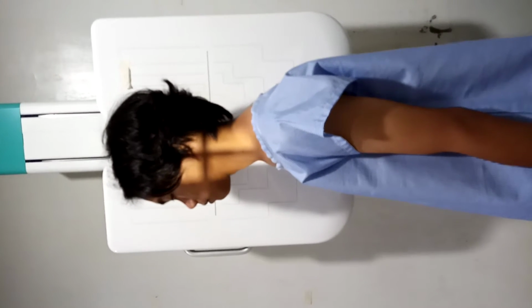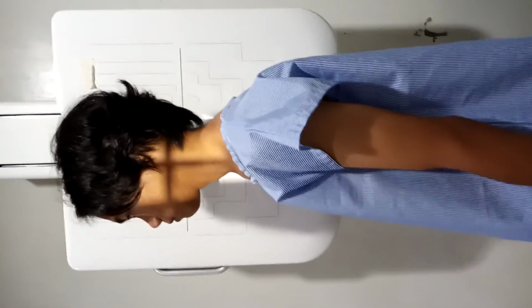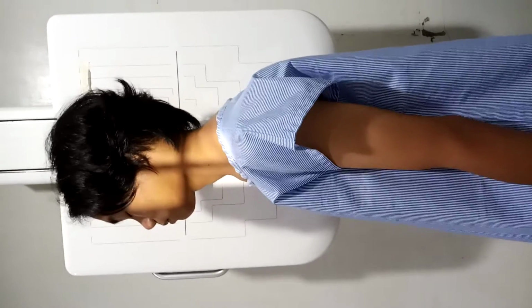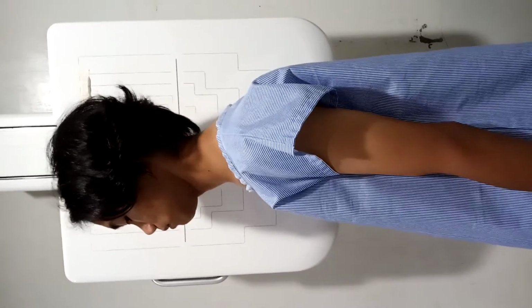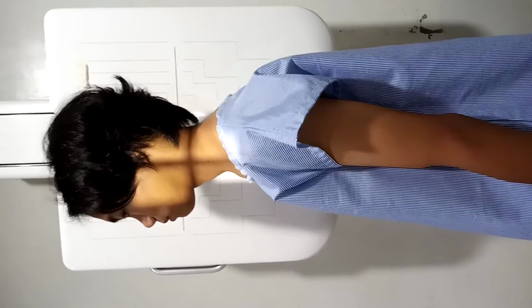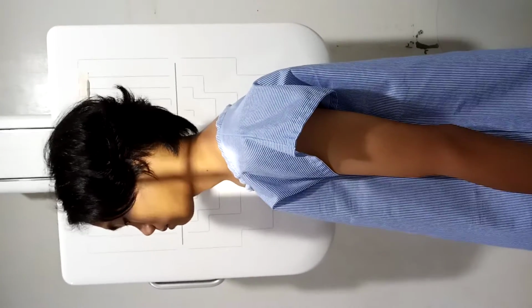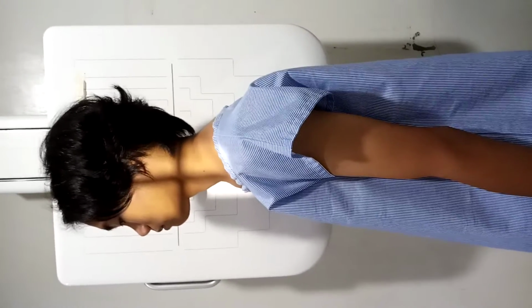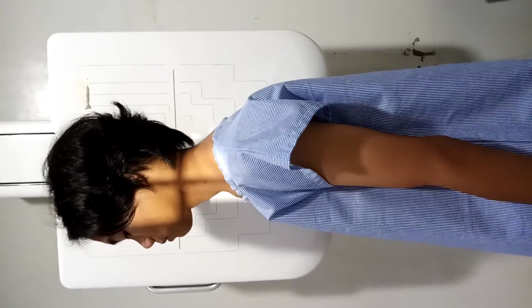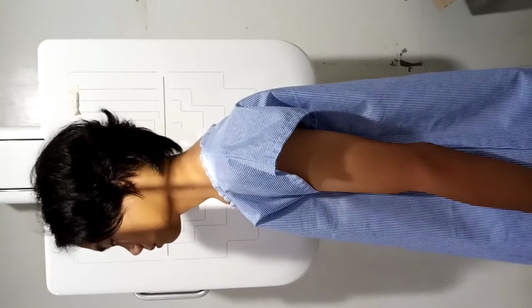In collimation, the mastoid tip. Okay. And that is our cervical vertebrae lateral, or Grandy method.